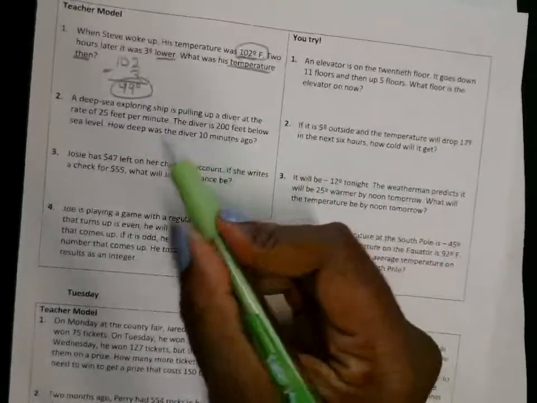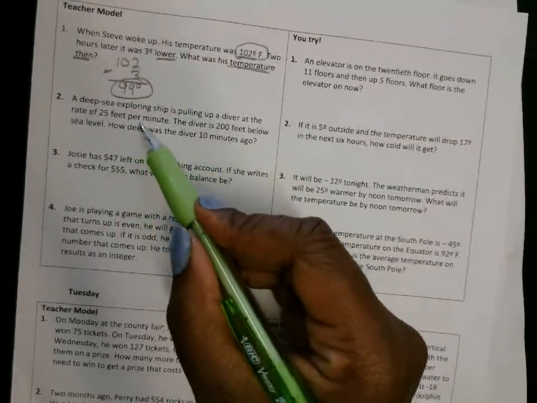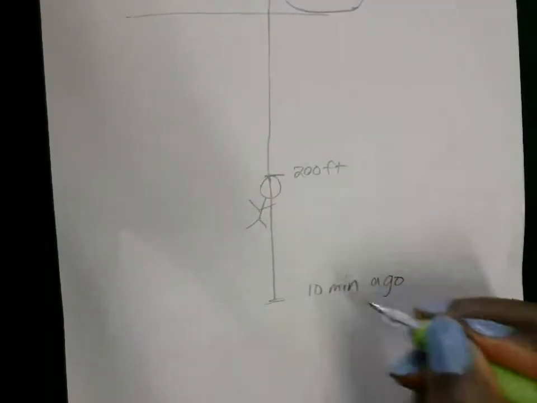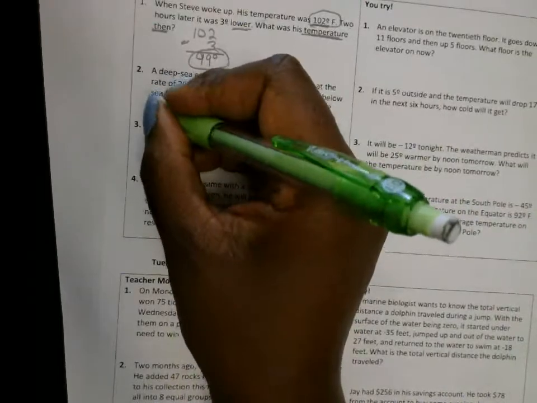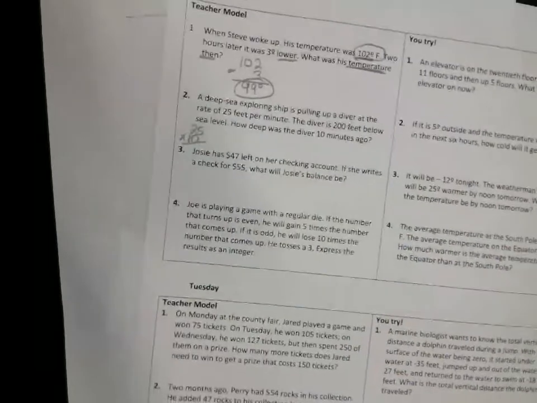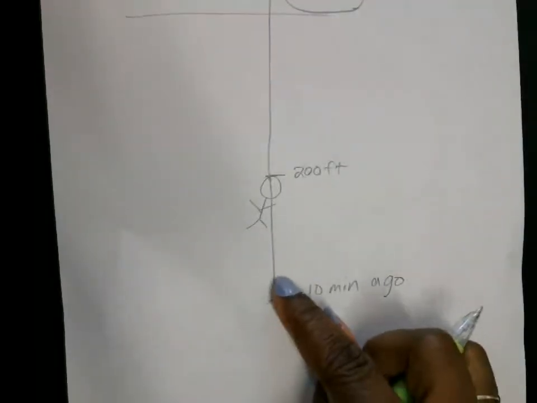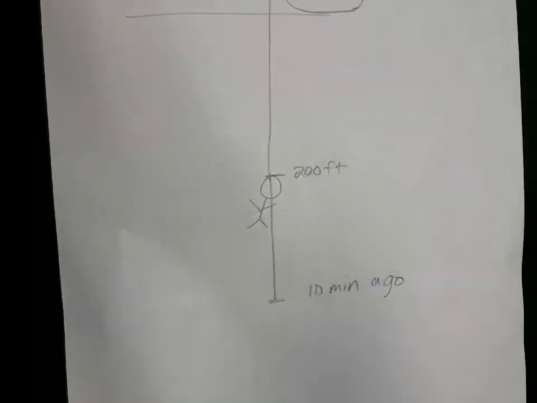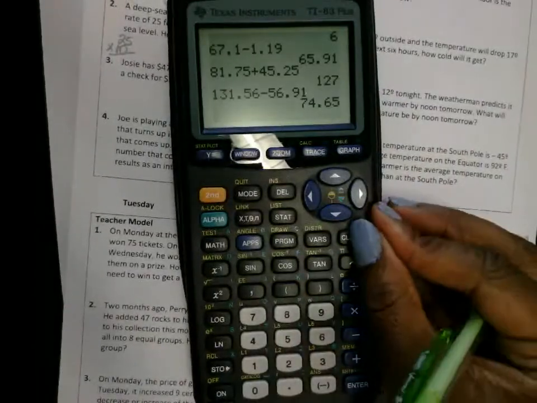Remember that the diver is being pulled up at 25 feet for every single minute. So we have to multiply 25 feet times 10, because for every single minute, it's 25 feet. That's how much they're being pulled up. So 25, 25, 25, 10 times. Let's do 10 times 25. We can use our calculator for this one.